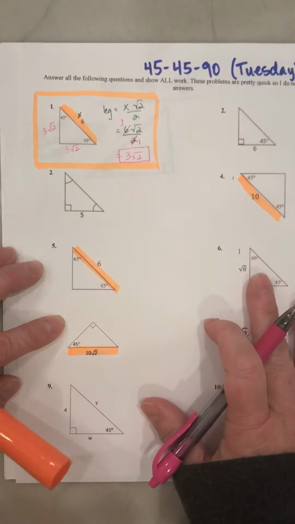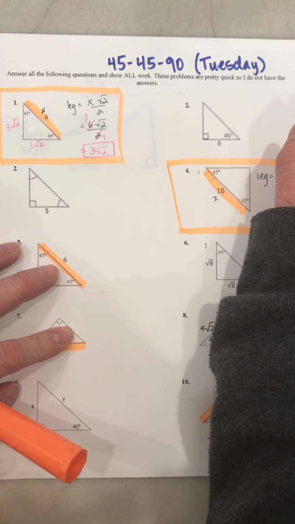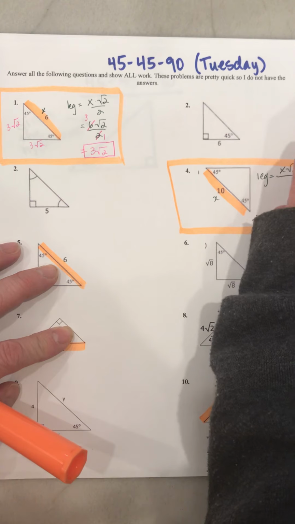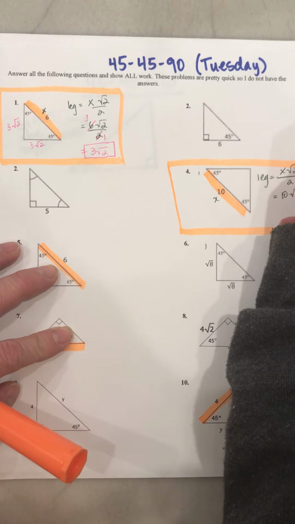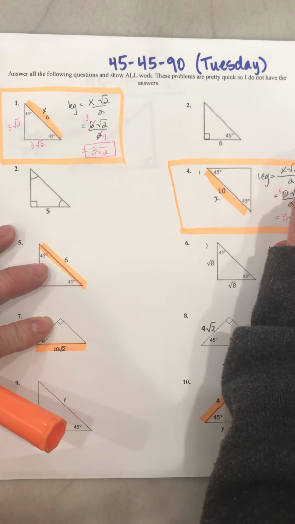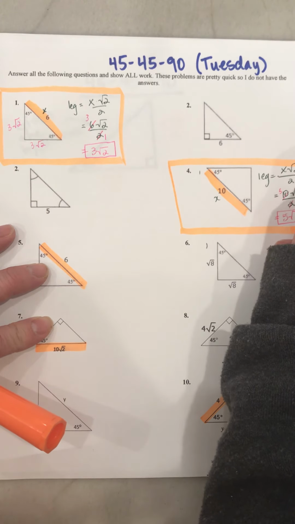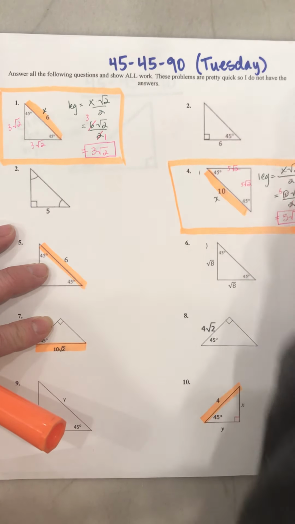Look at this messy rectangle there. So we know the leg is going to equal the hypotenuse, that's x, times radical 2 over 2. The hypotenuse is 10 times radical 2 over 2. I know that I can divide these together. So 10 divided by 2 is 5. So the answer is 5 radical 2. So both of our legs are 5 radical 2.